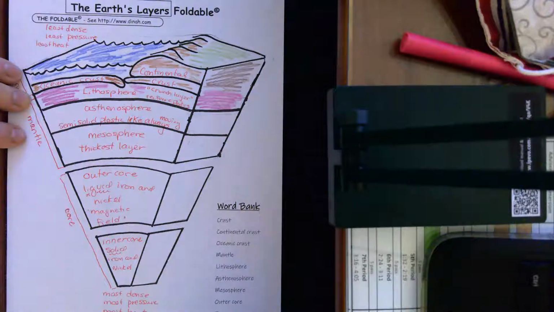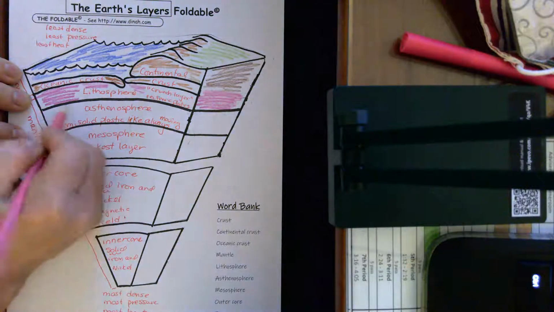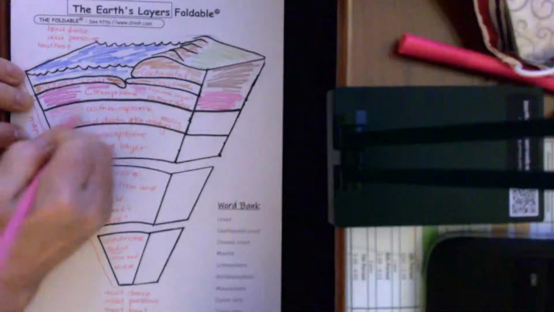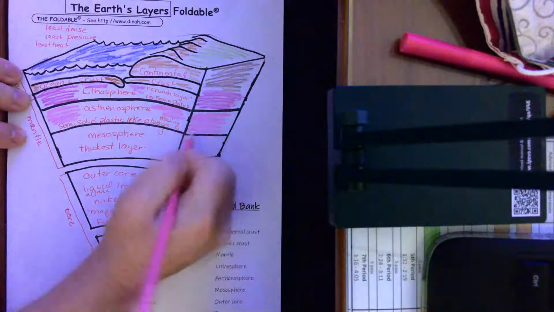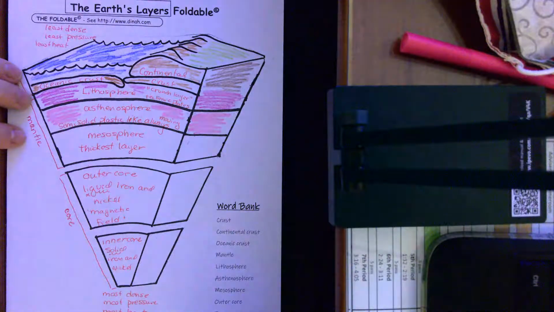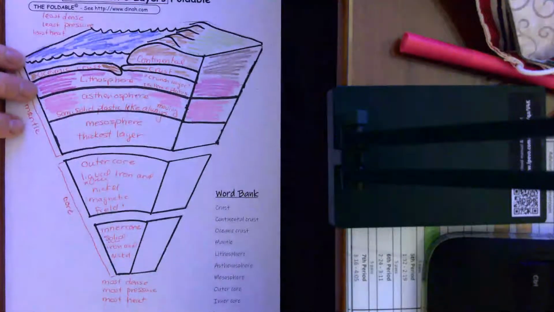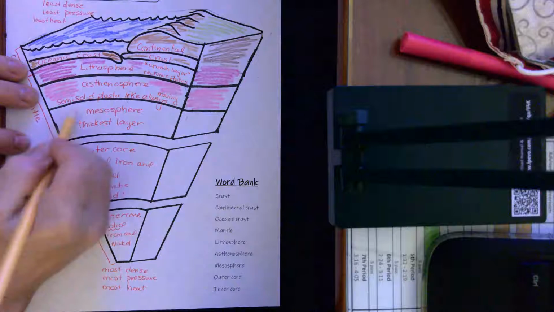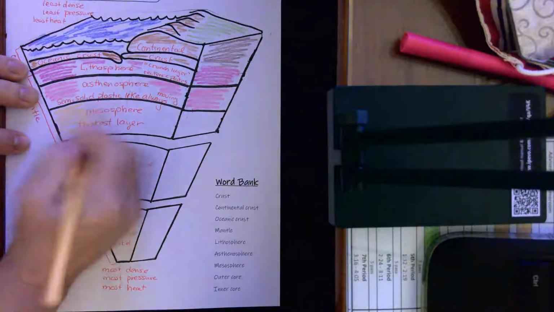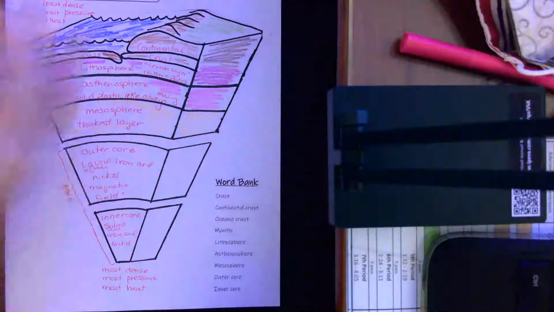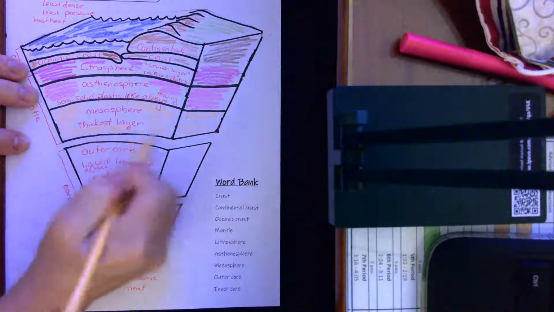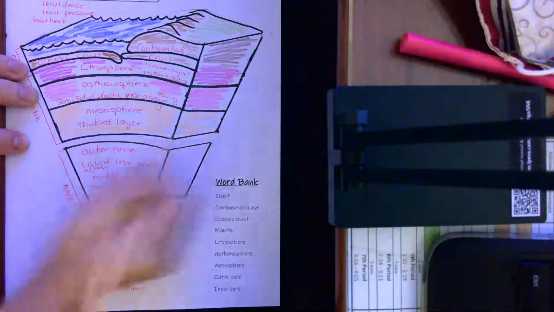Our asthenosphere is that ooey gooey, rich and chewy, always moving around like jello layer. So we're going to add that. And then the mesosphere is our thickest layer. The colors aren't important. You may certainly pick any colors you want, but it's nice to visually see the difference of each layer.